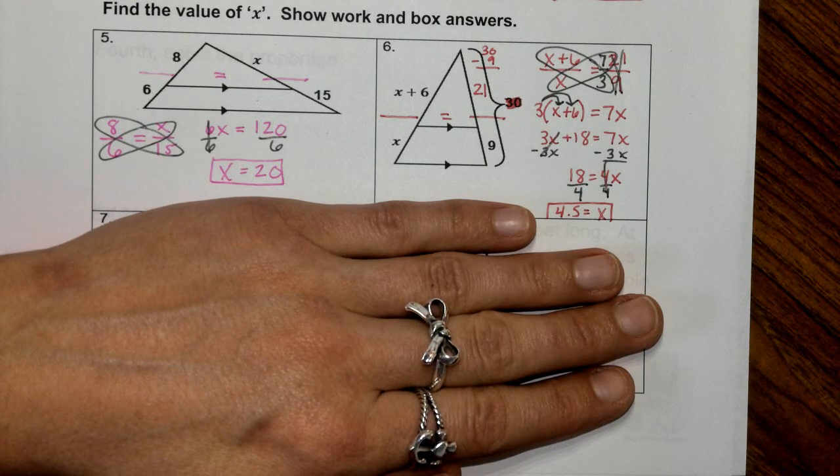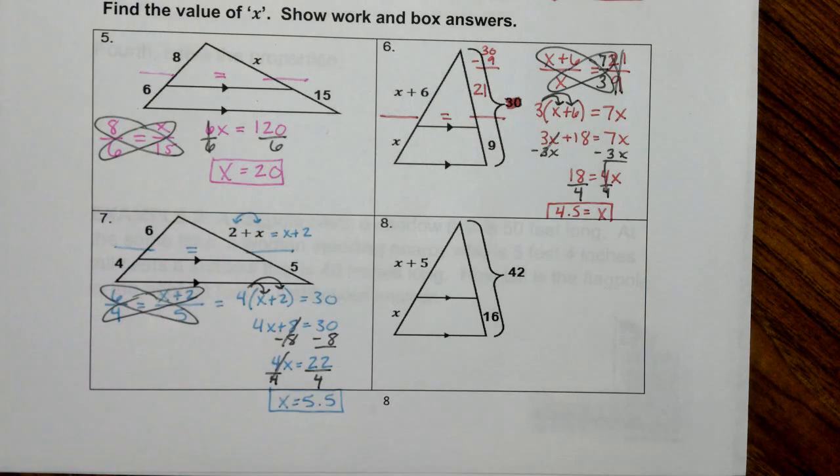Are you freaking out because you got a decimal again? Guys, we get decimals. We should have gotten 5.5. If not, check the work. Check your distribution especially. Make sure you distribute it to the 2. It's the biggest mistake that is made.